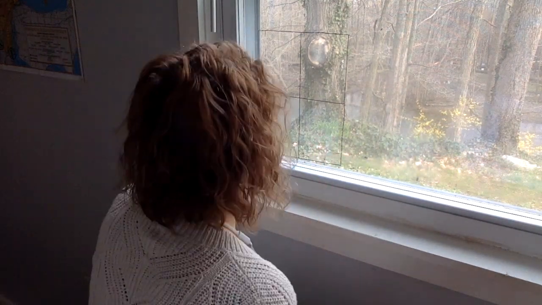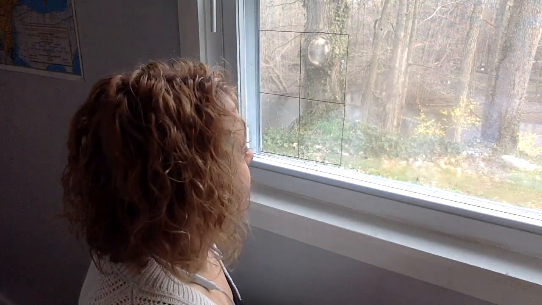And so now I'm set up, and it is time for me to begin tracing the view out the window. I am going to be sure to stay very still while I do this. It's incredibly important that I keep my head in the same spot the whole time that I'm tracing. I'm also going to close one eye. Closing one eye gives me monocular vision.